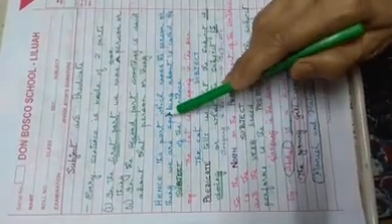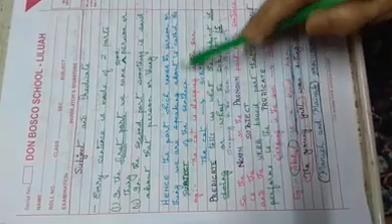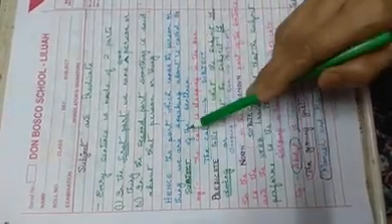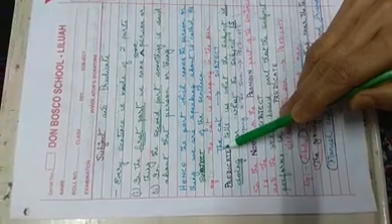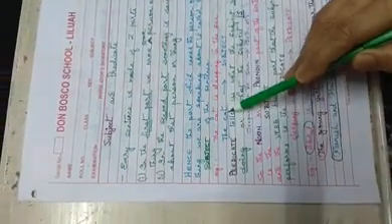Hence, the part which names the person or thing we are speaking about is called the subject of the sentence. For example, the cat is sleeping in the sun. The subject here is the cat. In this particular sentence, we are talking about the cat and hence it becomes the subject.